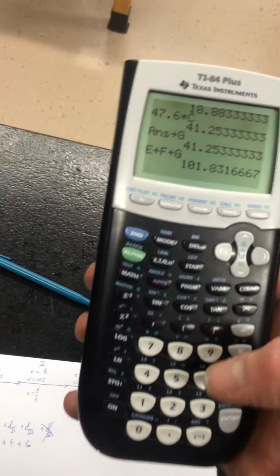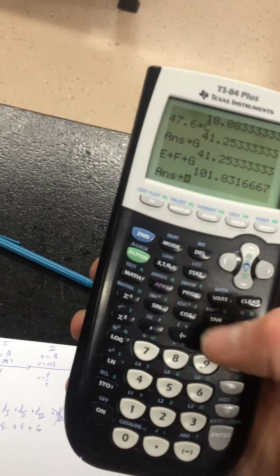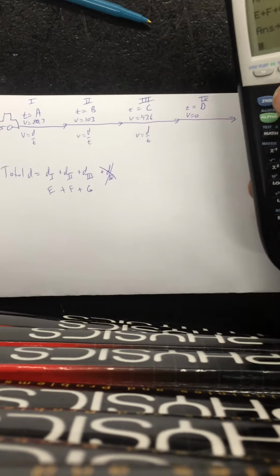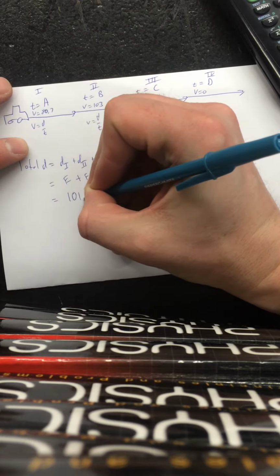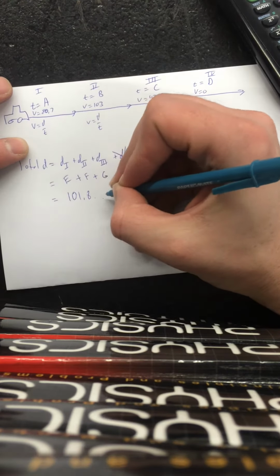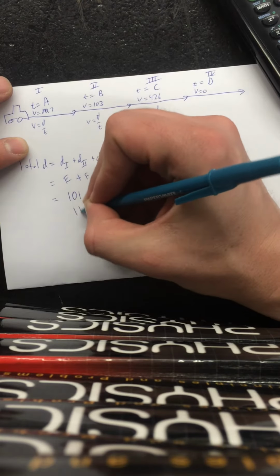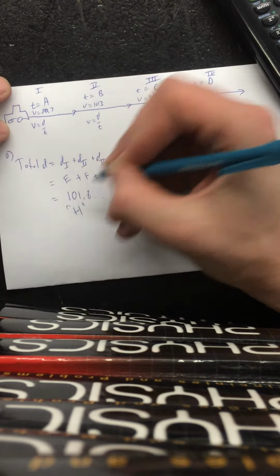I'm also going to store this now as alpha H. I know there's a lot of alpha numerical keys here, but it's really going to help you when you're doing the Texas Quest. So I roughly got an answer of like 101.8, and as I said, I store this as alpha H, and that's going to help us in the next problem.